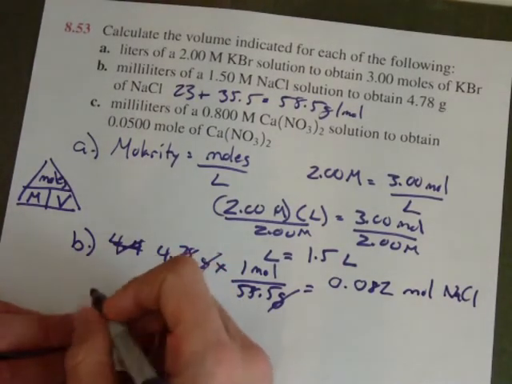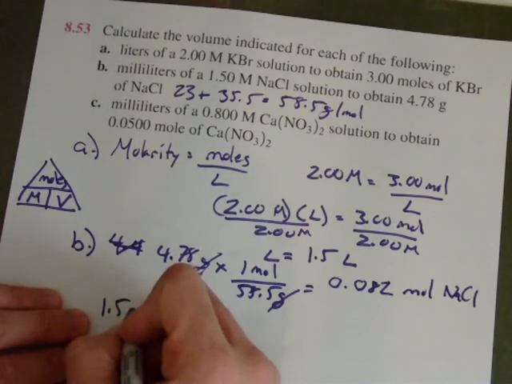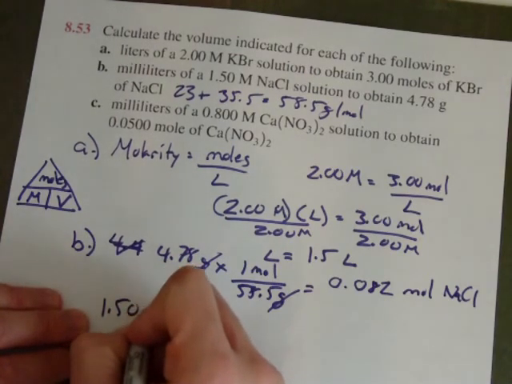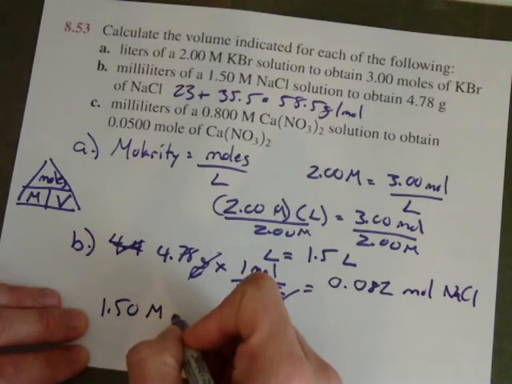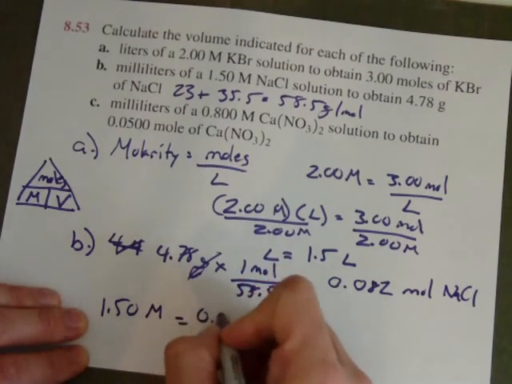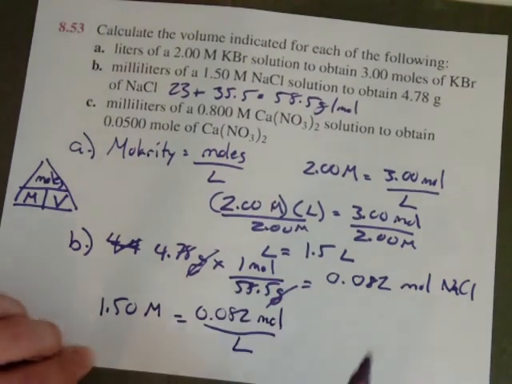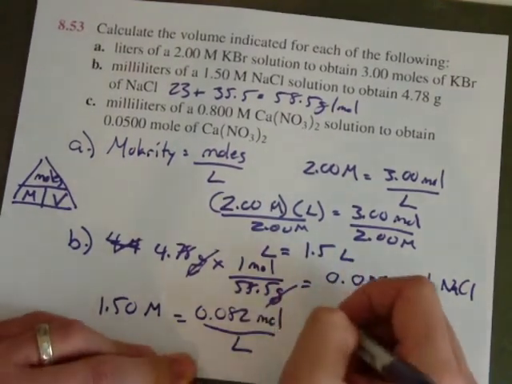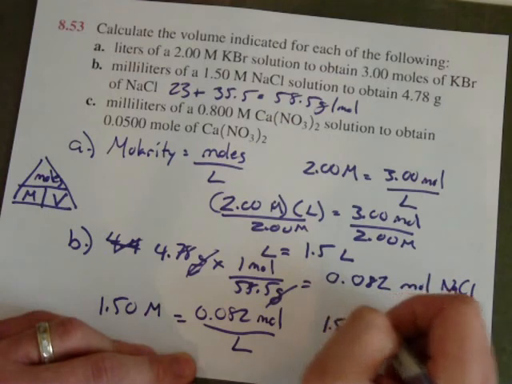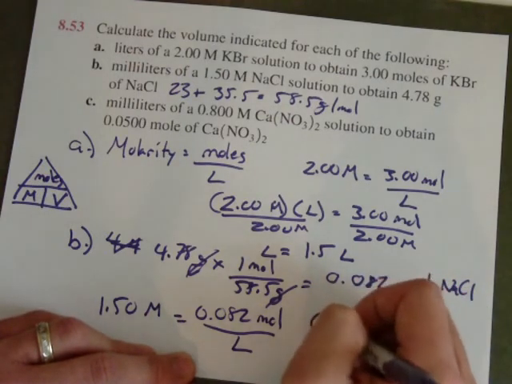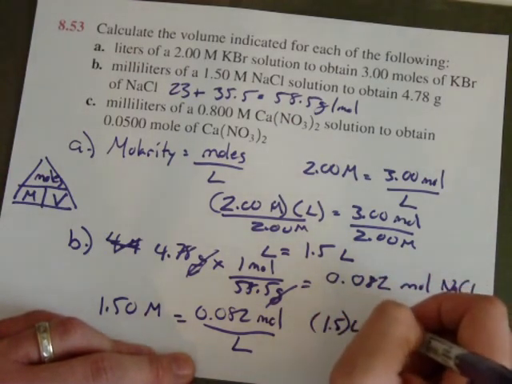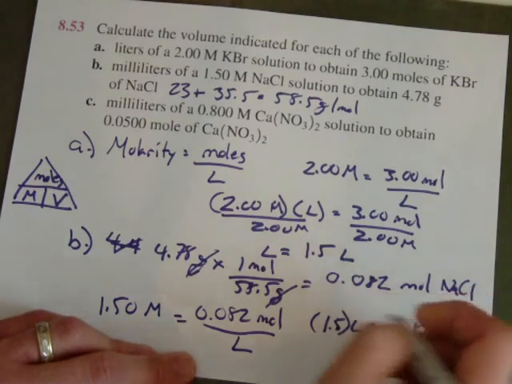So we know the molarity is 1.50 molar. We know that we have 0.082 moles, and we're trying to solve for the liters. So 1.5 times L is equal to 0.082.